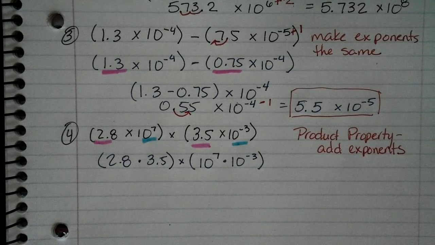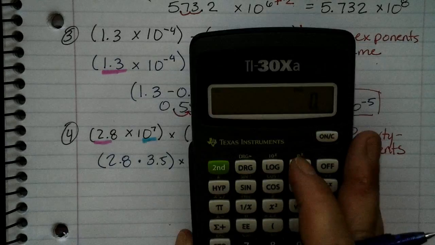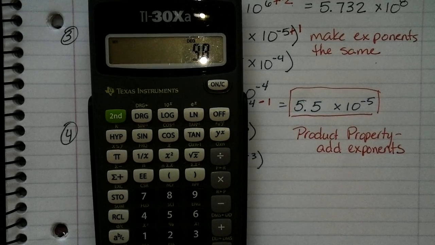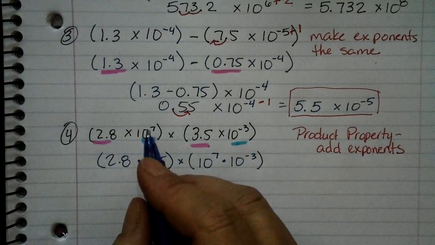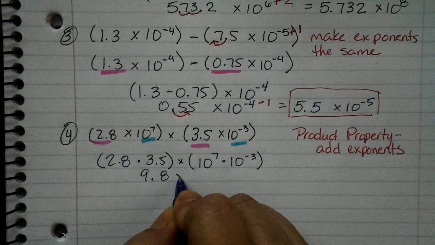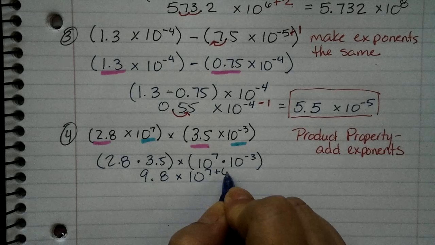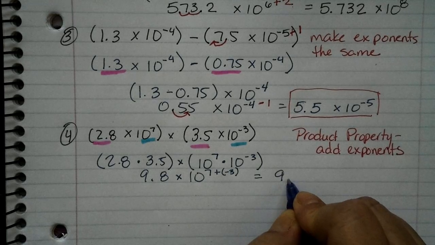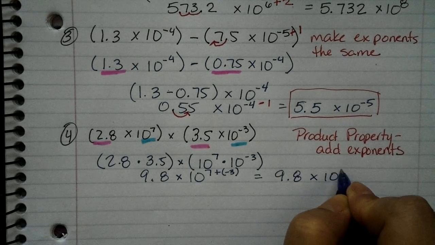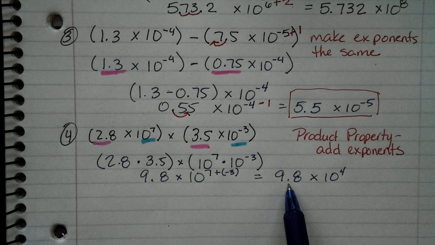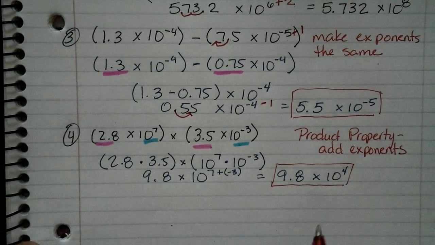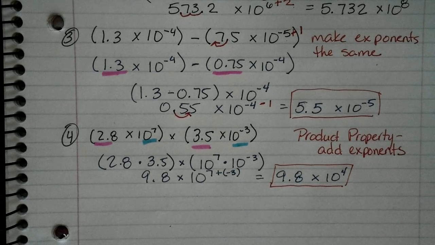All right, and so now we just simply multiply 2.8 times 3.5. If we put that in the calculator, we get 9.8. So we have 9.8 here times 10 to the 7 plus negative 3. So 7 plus negative 3 gives us a positive 4. So we end up with 9.8 times 10 to the 4th power. Now this one is in scientific notation. It has only one digit in front of the decimal, so we don't have to do anything else to it. It is fantastic just like that. See, this one was a lot easier.